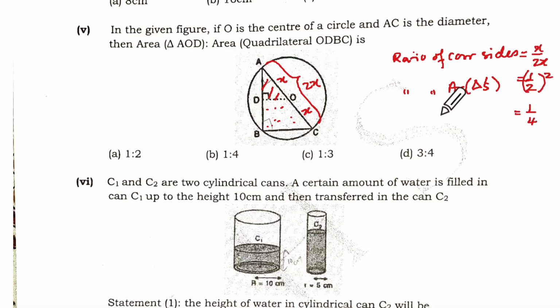Yes. So area of triangle AOC upon area of trapezium is going to be equal to 1m upon 4m minus 1m. So that will be 1:3.